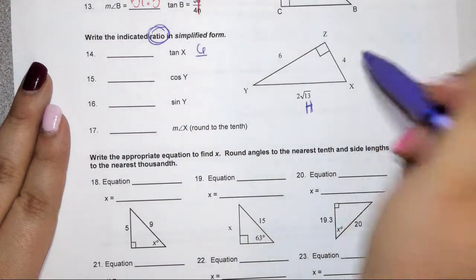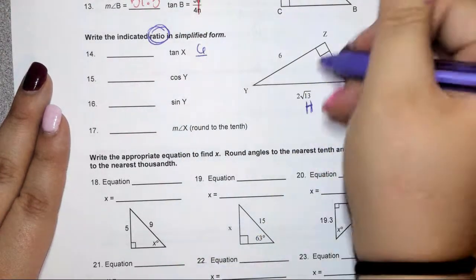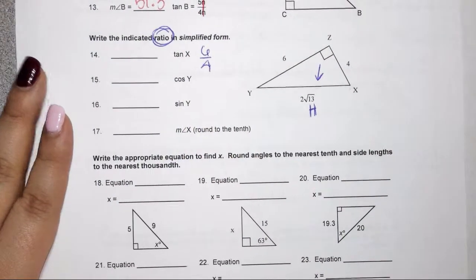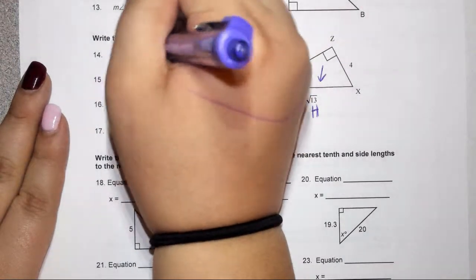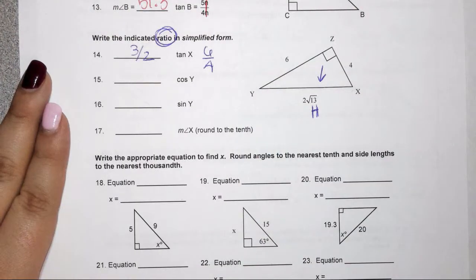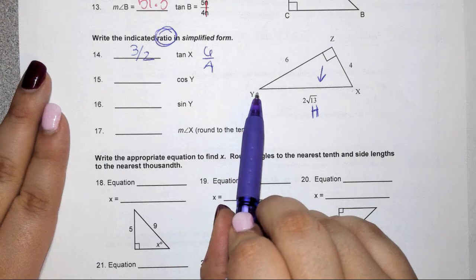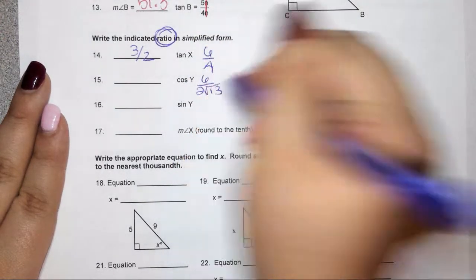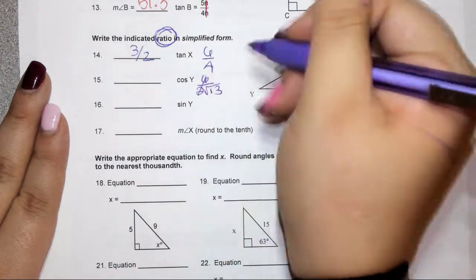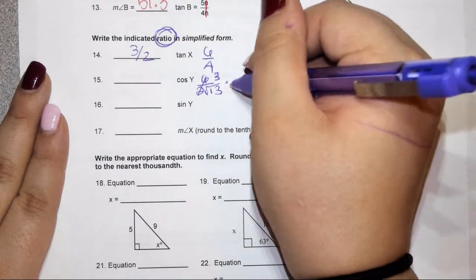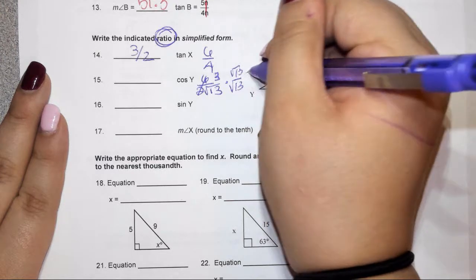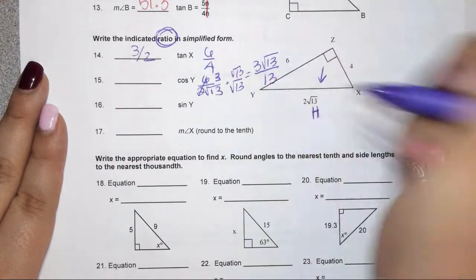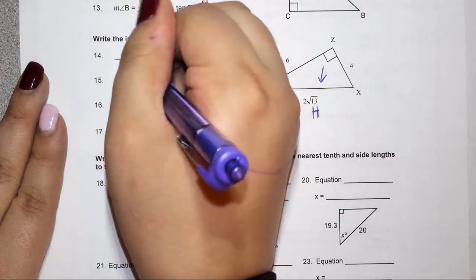So 6, it's across from the 90. Hypotenuse is always across from 90. 6 over 4. Is that my answer? Why not? You can reduce it to 3 over 2. Cosine of y. Cosine is adjacent over hypotenuse. So it's going to be 6 over 2 square roots of 13. That can reduce to 3. But I have to rationalize. So I'm going to get 3 square roots of 13 over 13. I can't reduce that, so that's my answer.